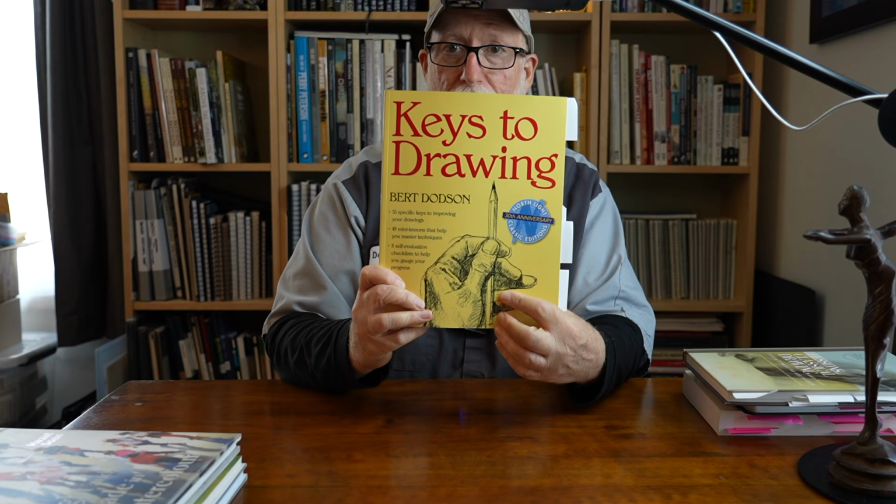All right, so this is a very classic book here. This is called Keys to Drawing by Bert Dodson. And I think it was first published in like 1980 or so. I could be wrong about that. Oh, 85. Okay. So in 1985, this was first published.